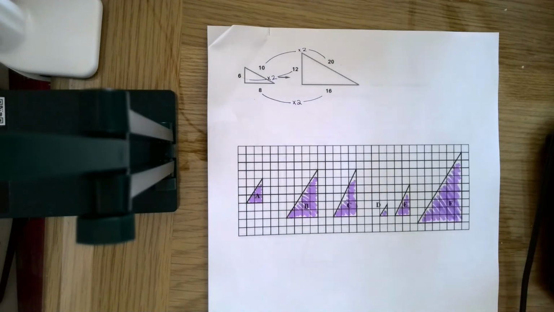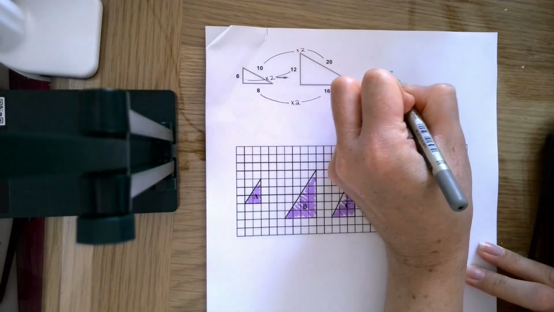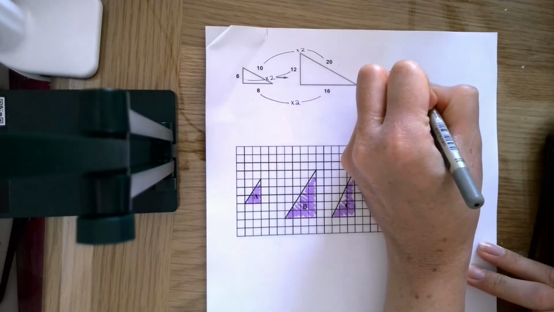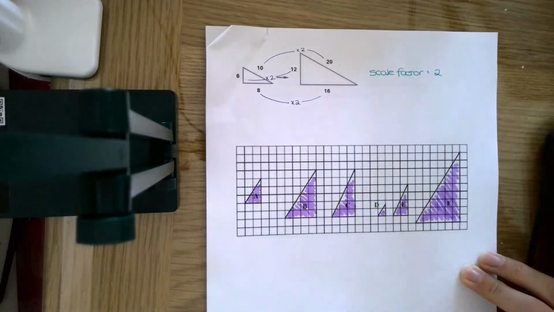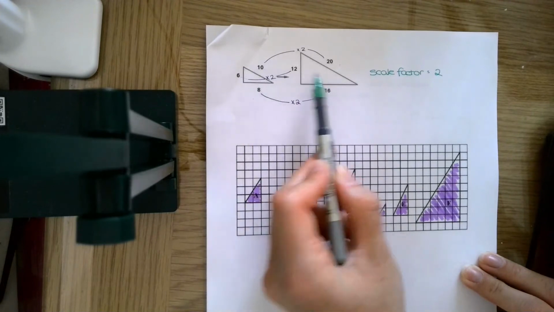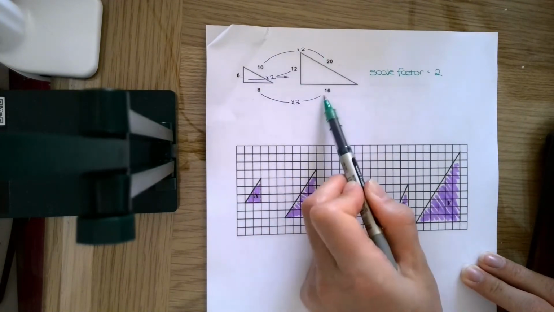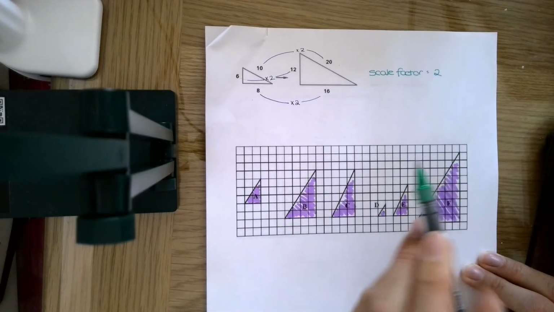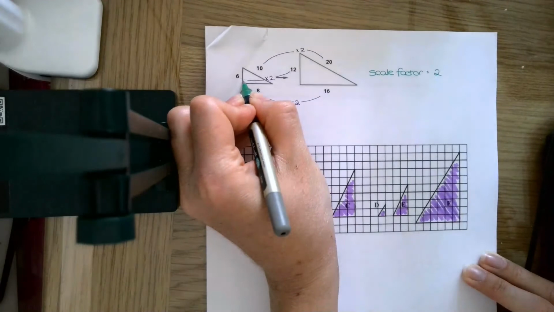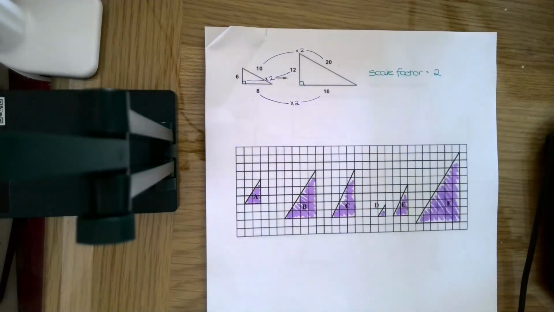Because every single side is multiplied by 2, that means our scale factor is 2, because everything has been doubled. These two shapes are similar because every side has been doubled to get to the same side on the other shape. Okay. It's also worth noting that angles in a similar shape stay the same.